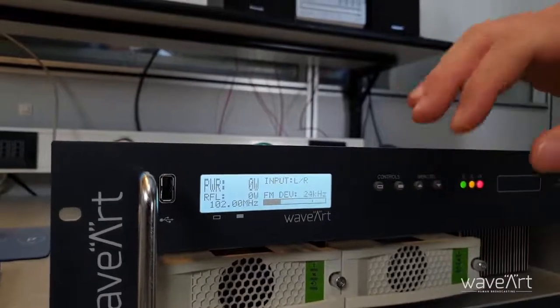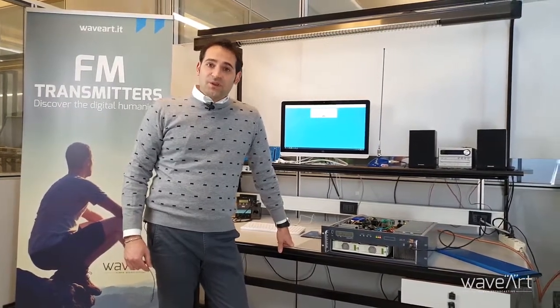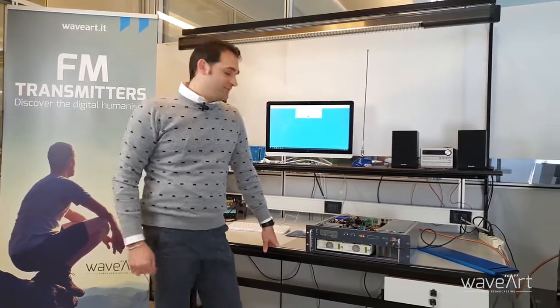In the main menu, the input selected is left and right. To enable the automatic input switch, you must use the waveguide of the transmitter. Now I will show you how to use and set that.